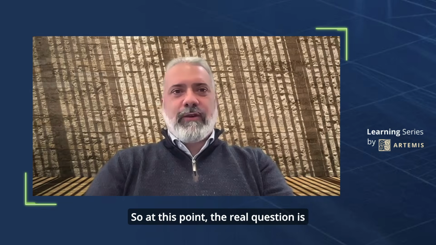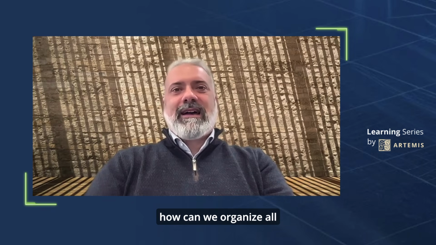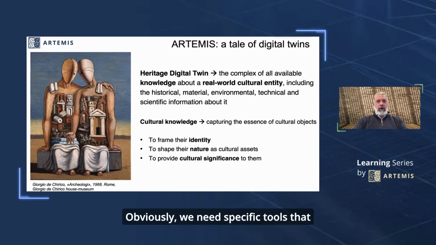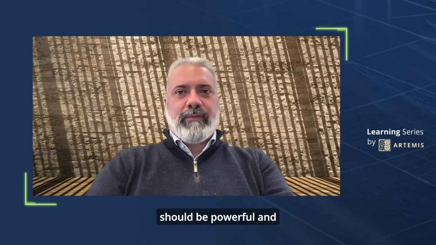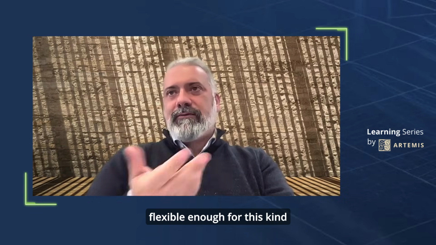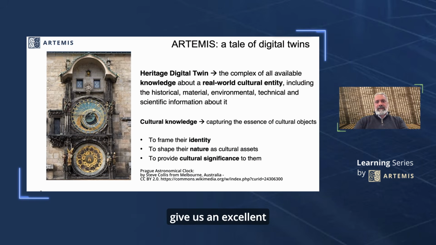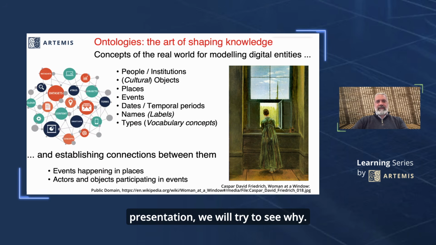So at this point, the real question is, how can we organize all this complex knowledge in an efficient way? Obviously, we need specific tools that should be powerful and flexible enough for this kind of activity. Fortunately, we have ontologies that can give us an excellent answer to this question. And in the next part of this presentation, we will try to see why.